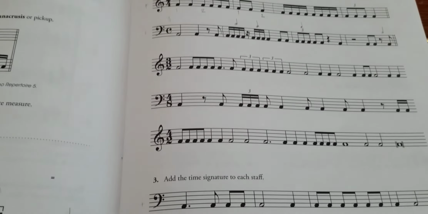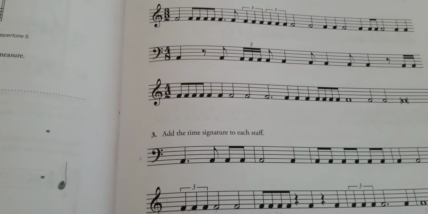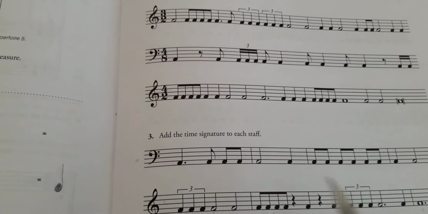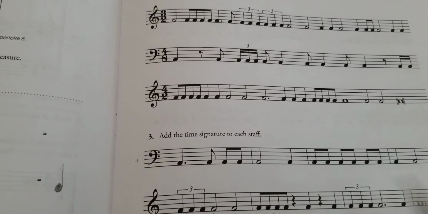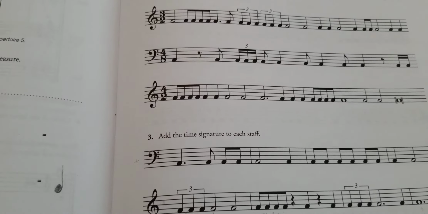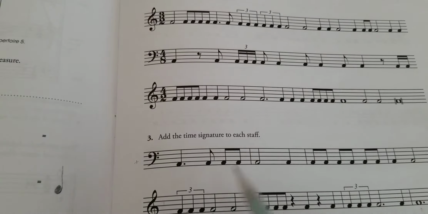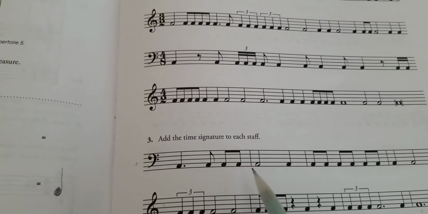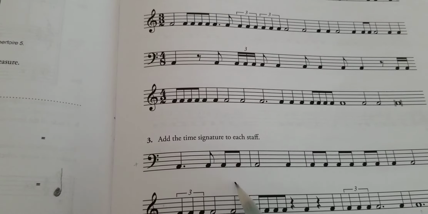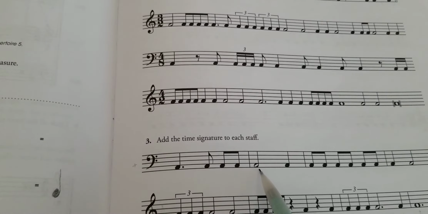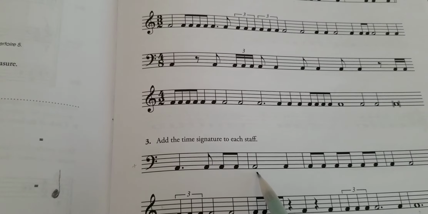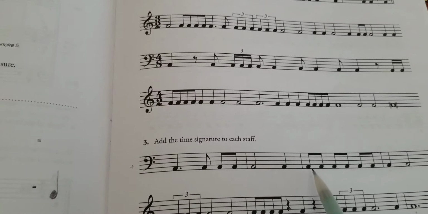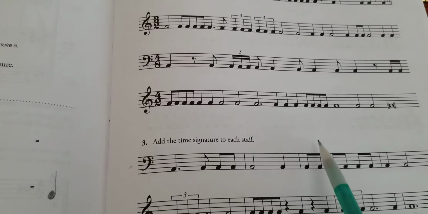Okay, we'll come on down to number 3. This one says add the time signature to each staff. So it gives you all your bar lines. All you have to do now is sort out your time signature. So I'll look at this, and the first thing I like to do is look at what the majority is. So I'll see 2 eighth notes here, which is equal to a quarter note, a half note here. That could be some quarter note. These eighth notes could end up into one quarter note. So you see how these 2 eighth notes here could equal one beat.